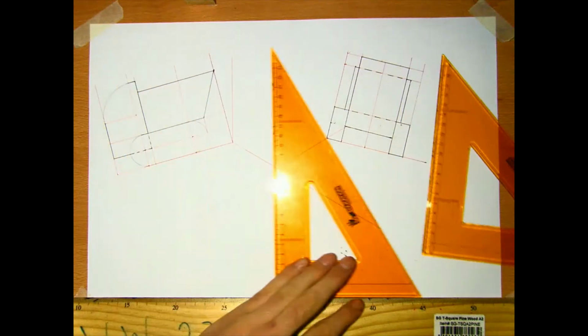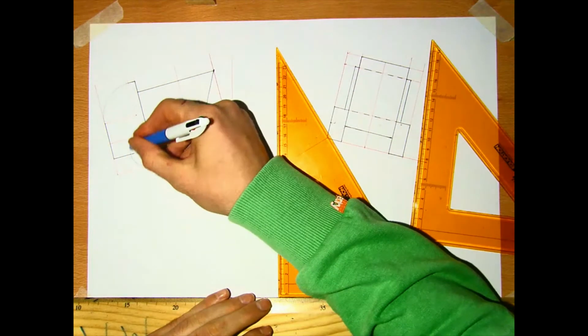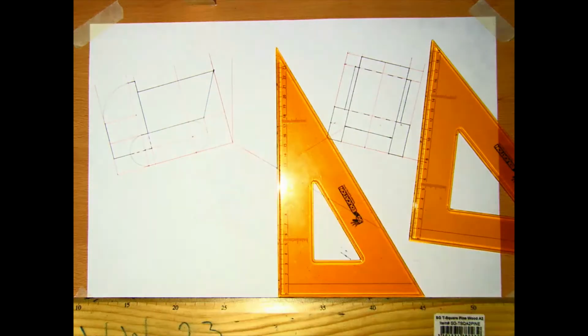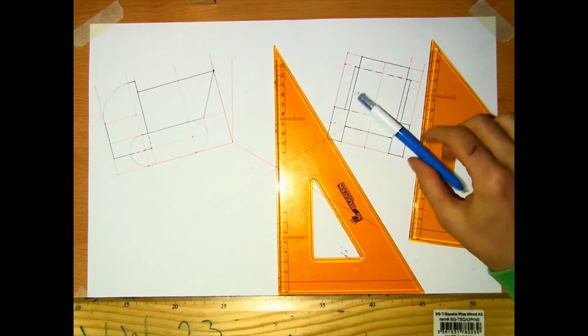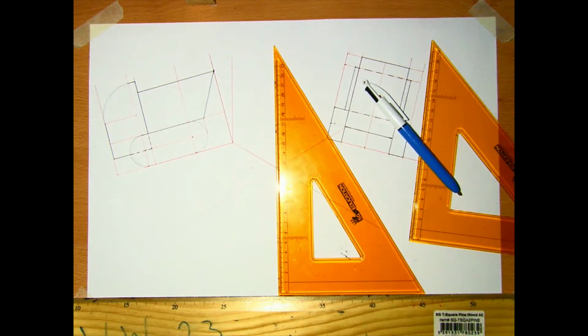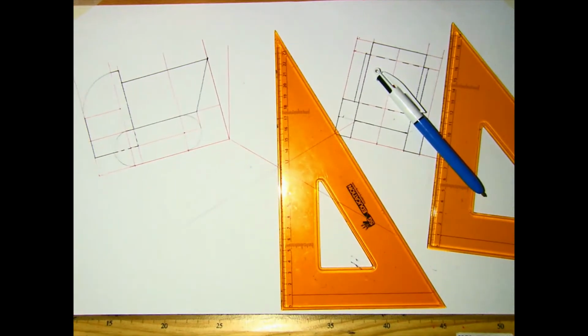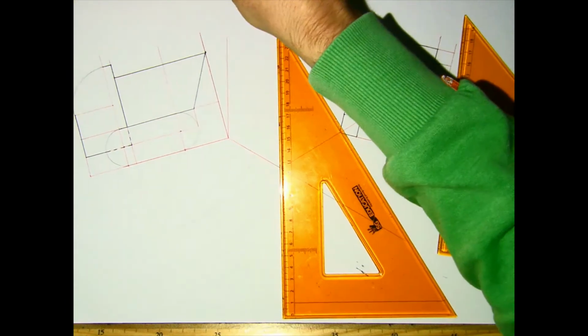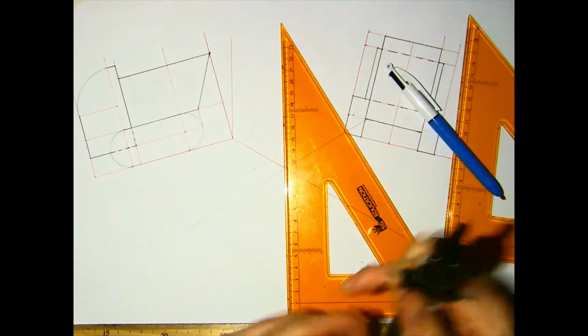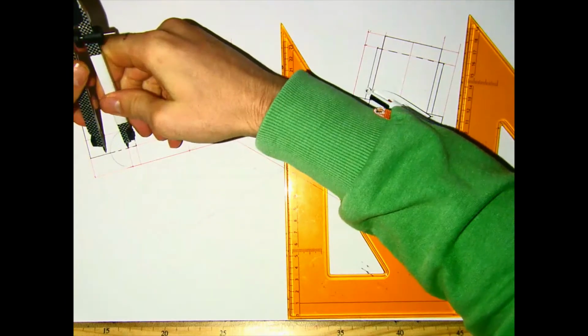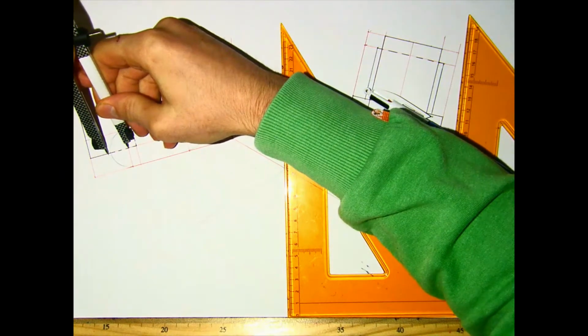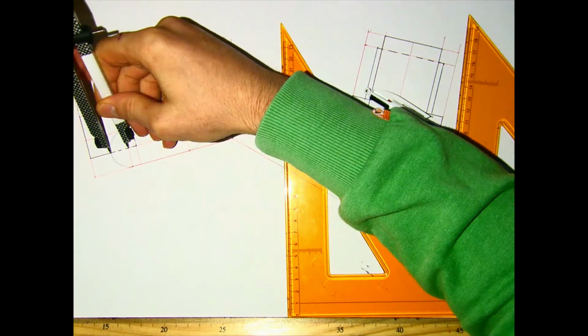So what I'm going to do is in our elevation, I'm going to split up the semicircles that create the wheels. I've showed you before how to divide up a semicircle using your compass, or a circle for that matter. I'm going to get the radius of the semicircle, 17 millimeters.